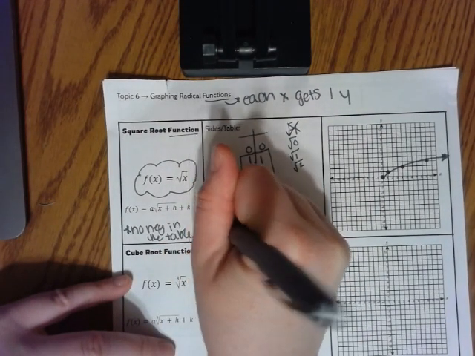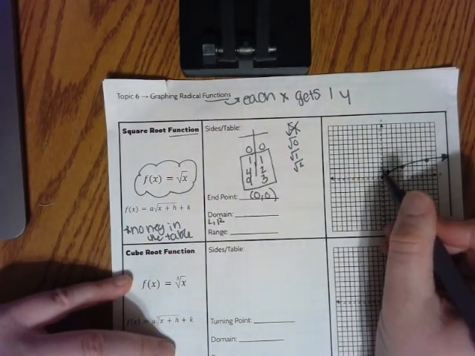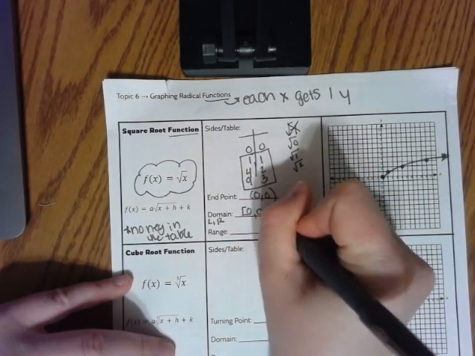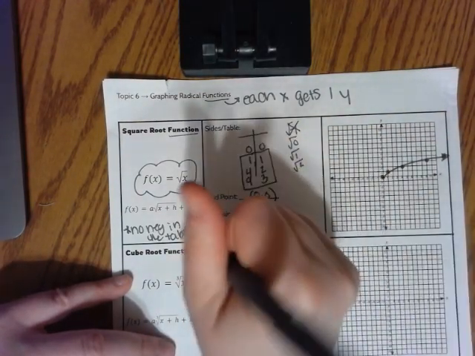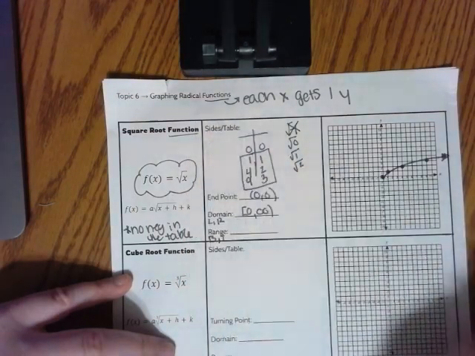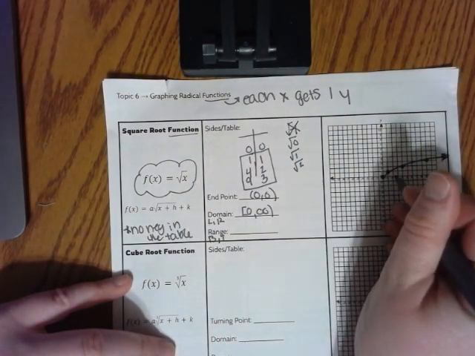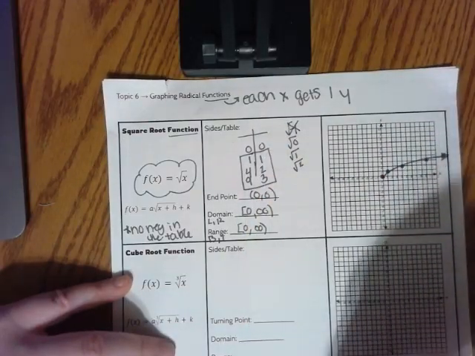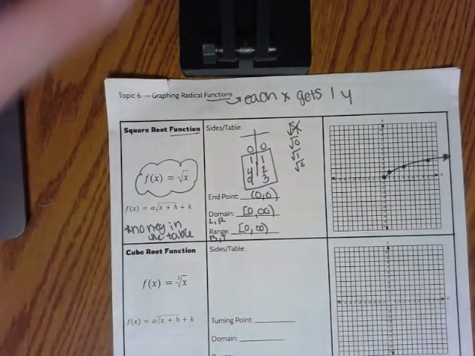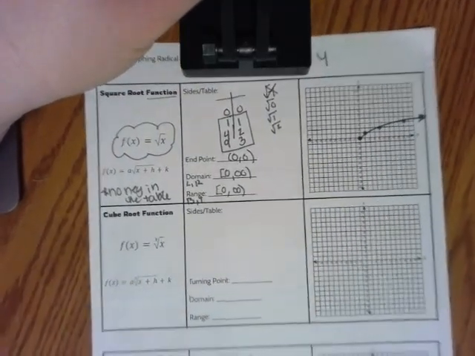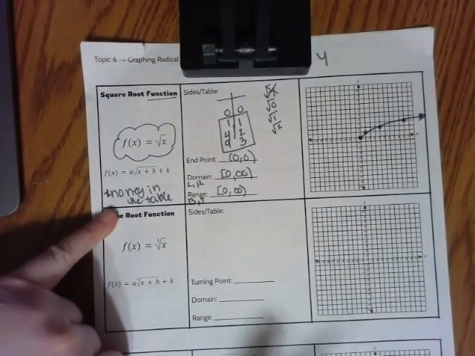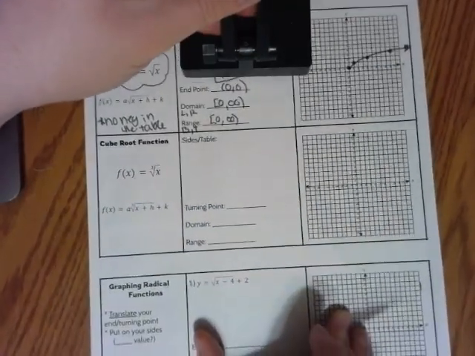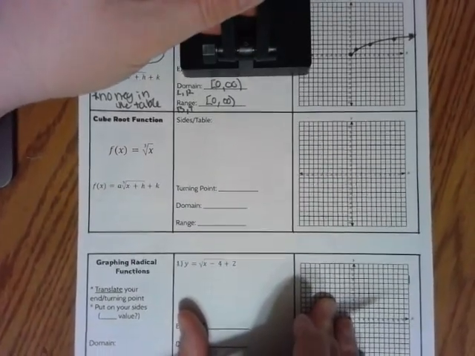Domain is always left side, right side. So on the left side, it gets cut off at 0. On the right side, it goes forever to infinity. Your range is always the bottom to the top. So the bottom of the graph gets cut off at 0. The top of the graph goes forever to infinity. So this is our first parent function, the square root function. Notice we have no negatives in the table because we cannot take the square root of a negative number and get something that we can actually graph.